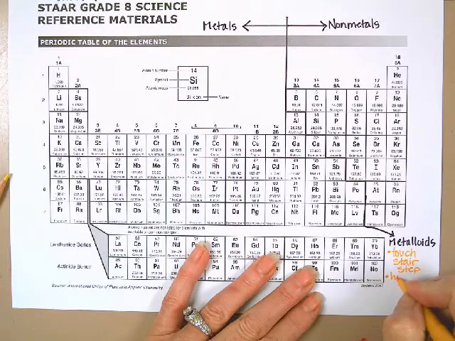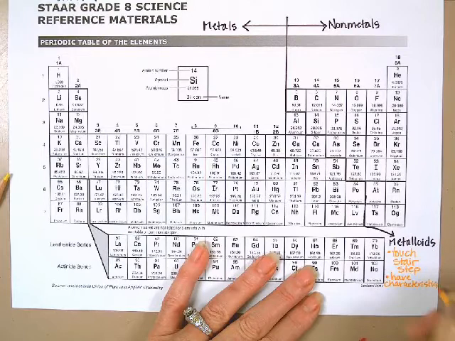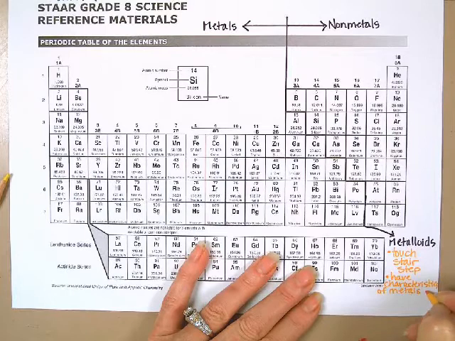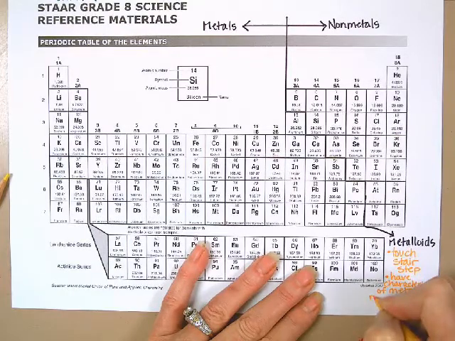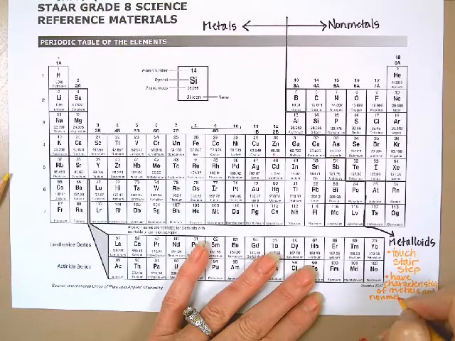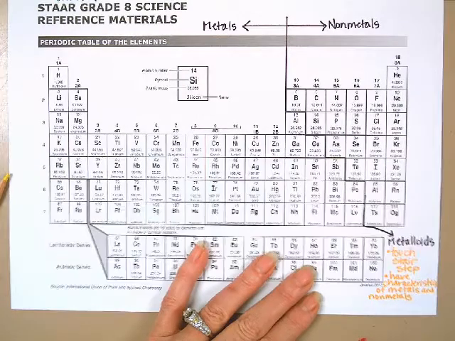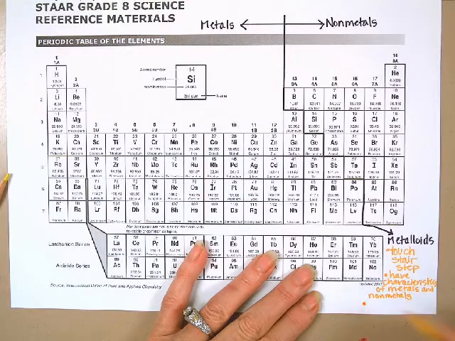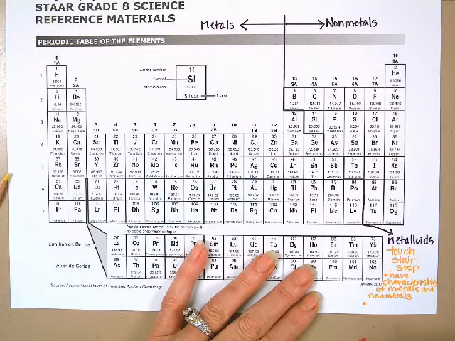So they have characteristics of metals and nonmetals. And one more thing that makes them unique, these are what are known as our semiconductors, meaning that they only can conduct electricity or heat energy under certain circumstances.